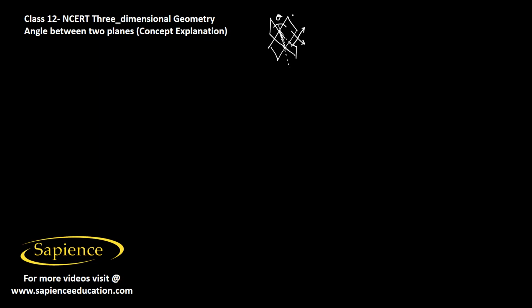Suppose this is the plane pi1 and this is the plane pi2, and the normal vector to the plane pi1 is n1 and the normal vector to the plane pi2 is n2 vector. Then if this angle is theta, then this angle will also be theta.